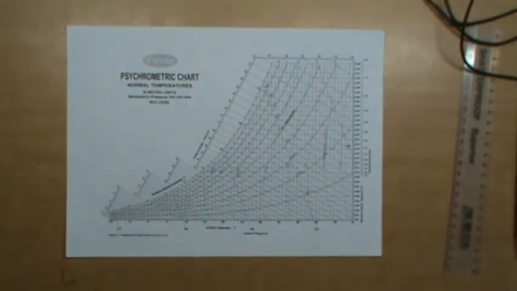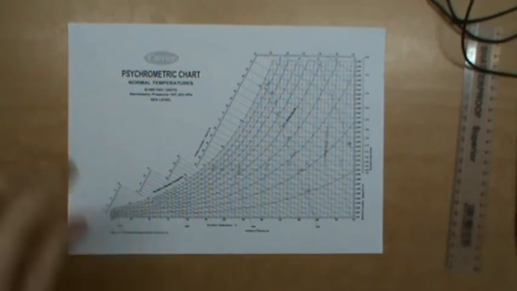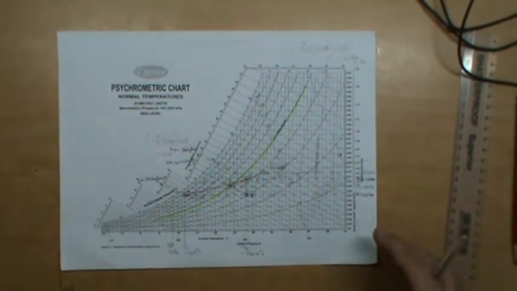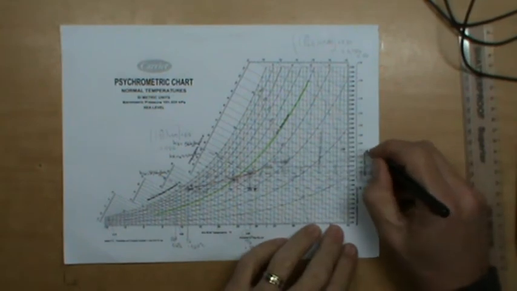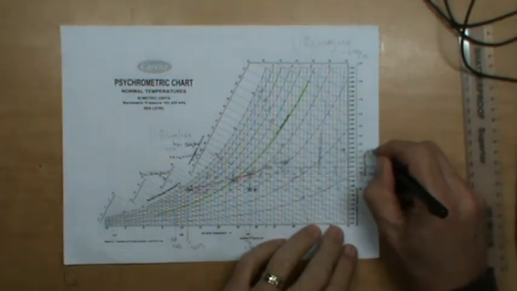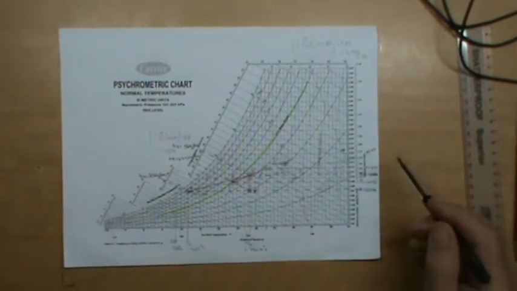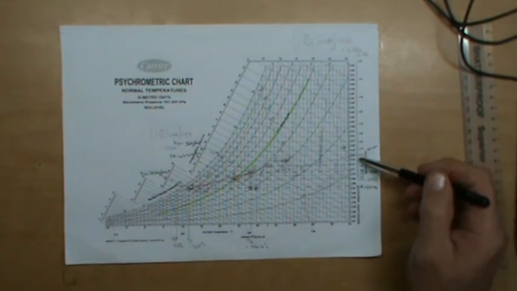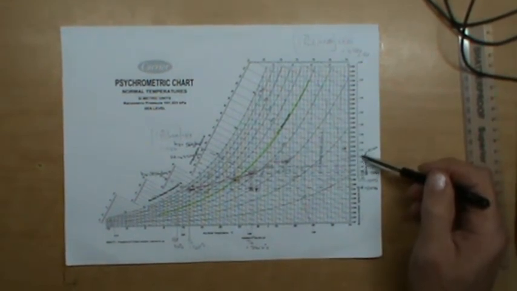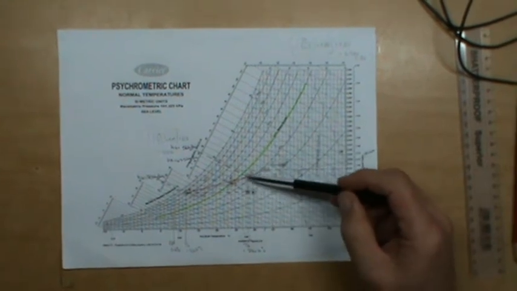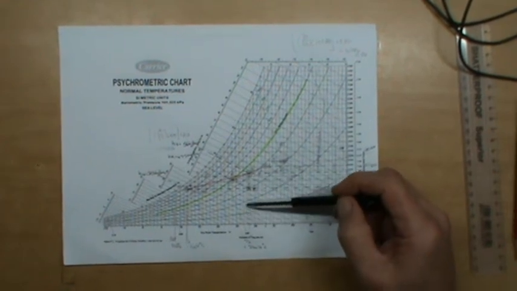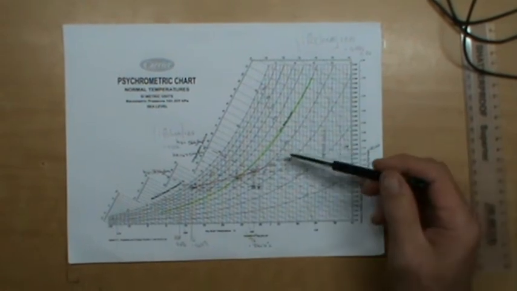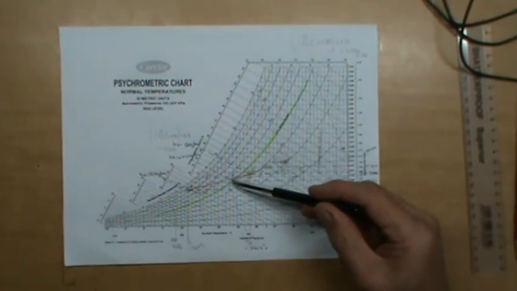Okay, back again. Now remember what I mentioned earlier on. At this point over here, we drew the effective room sensible heat factor line, from the point 0.75, which is what we determined for our effective room sensible heat factor, and we drew it through the point 2 that we'd given in the example, and that point was at 24 degrees Celsius and 50% relative humidity, that point over there. There it goes.